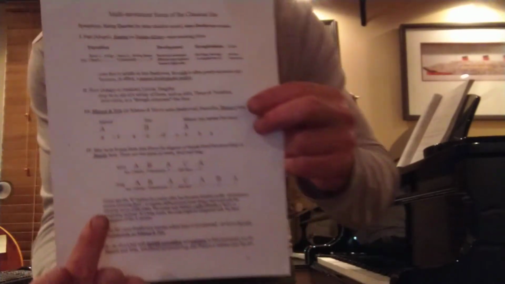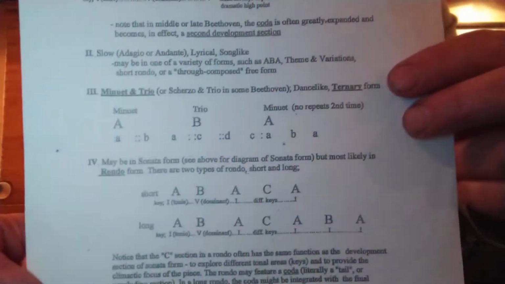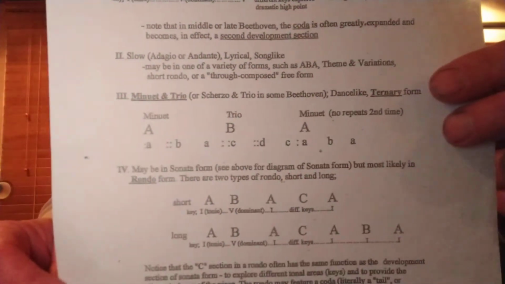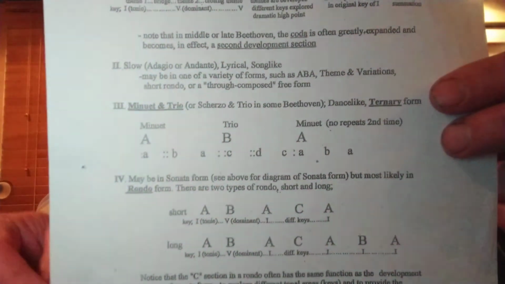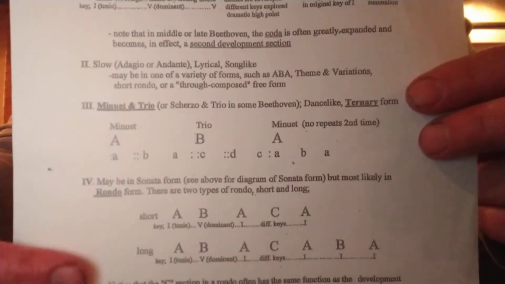last movements in particular, about half the time, tend to be in rondo form, maybe even a little more than half the time. Okay, there are 2 types of rondo, and again, referring to this handout, which I sent you guys as an attachment, rondo is the last type of form that's discussed under Roman numeral 4, because, again, last movements about half the time, 4th movements or finales, that's true for 3rd movements of 3-movement works as well. Last movements tend to be in rondo form at least half the time, and there are 2 varieties of rondo here. There's the short and the long.